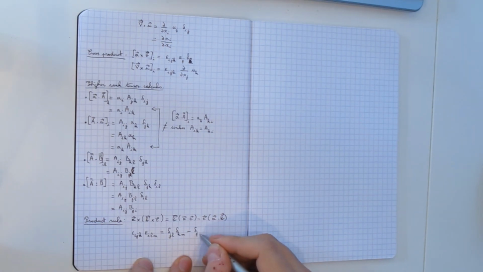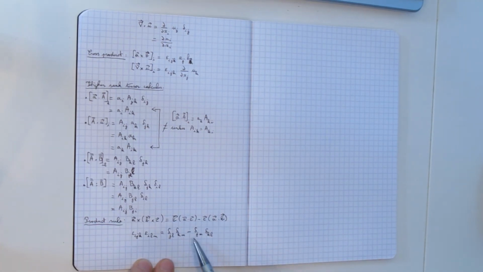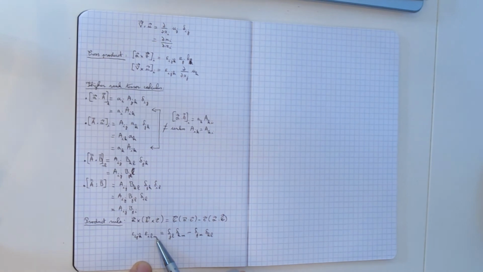delta_jm delta_kl, minus delta, the second index of this one with the third index of this one, so jm, times delta, the third index of the first alternating tensor, k, with the second index of the second alternating tensor, l. Okay?